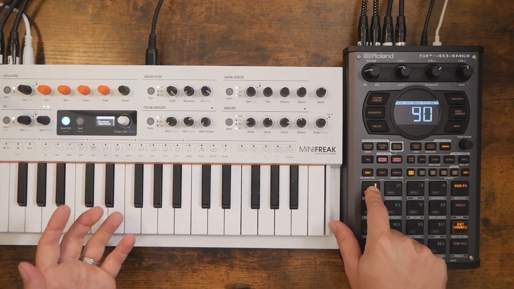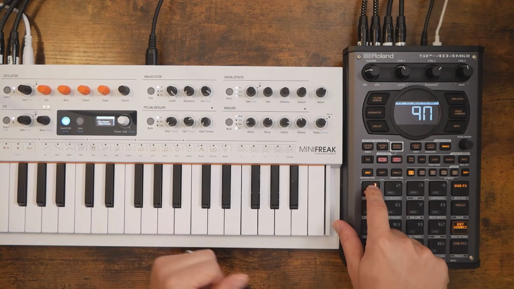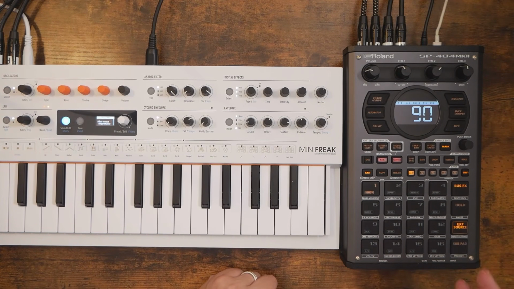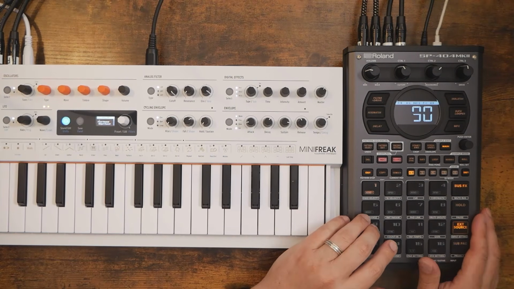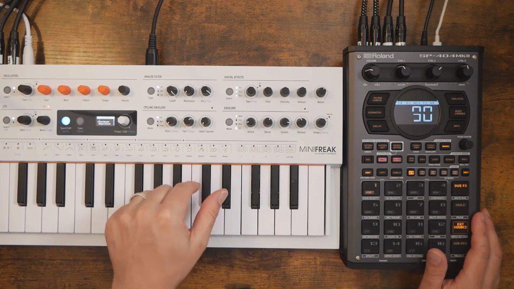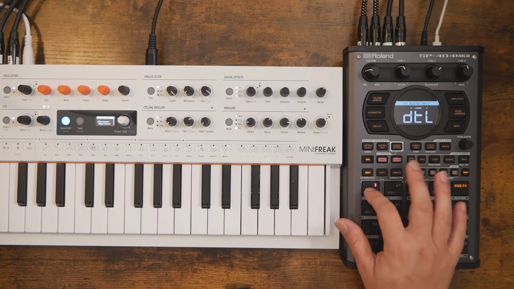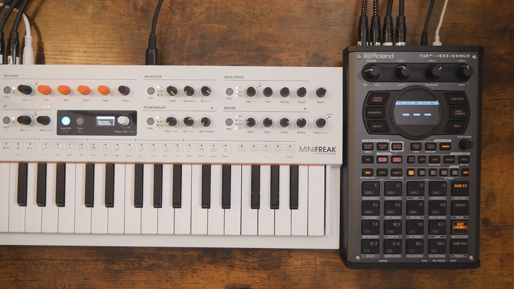Obviously, the Mini Freak has a keyboard, so I'd rather just play it. But you can use the SP-404 to control a synth and sample it using resample. It's just a little bit wonky. Cool. Interesting. I wonder how it works with actually sequencing though.